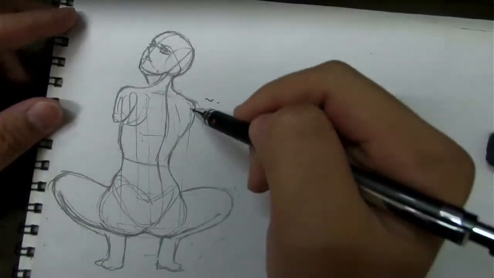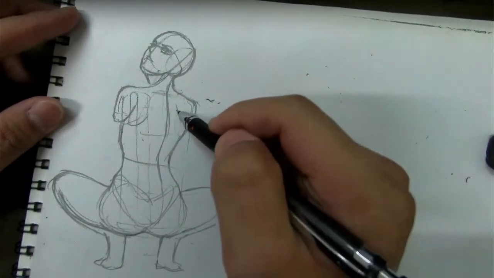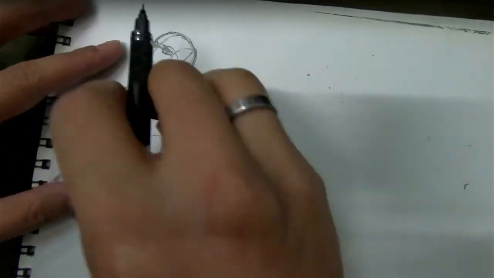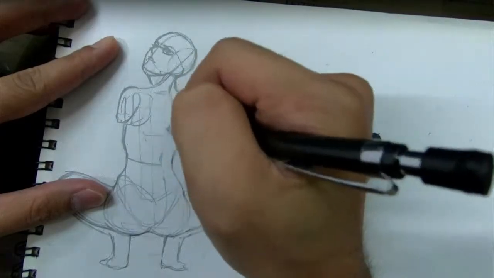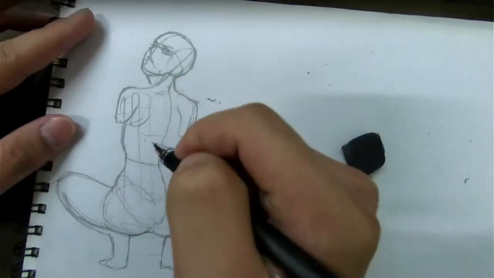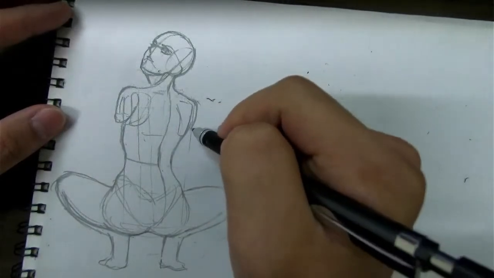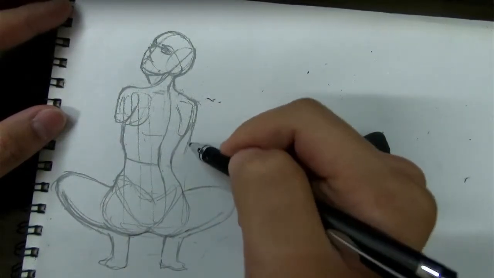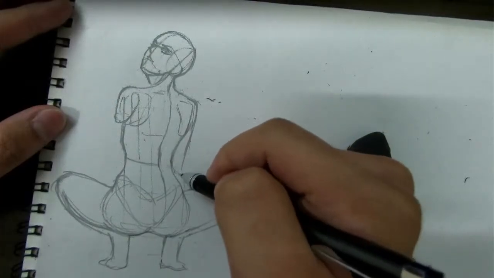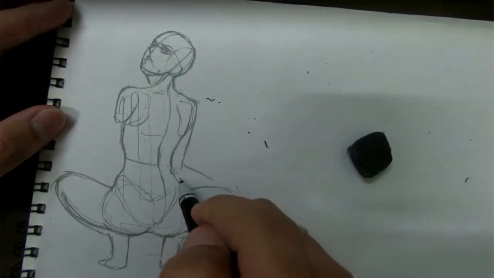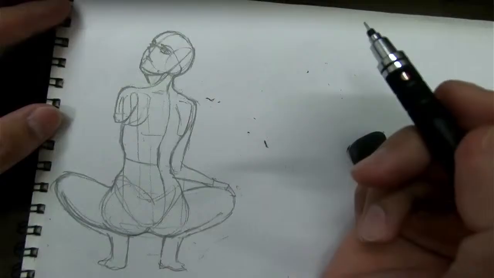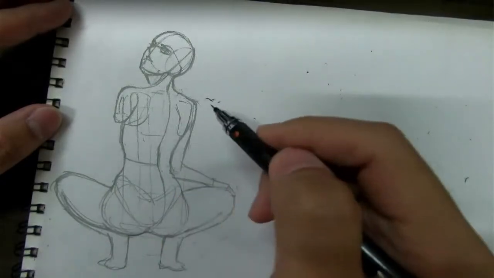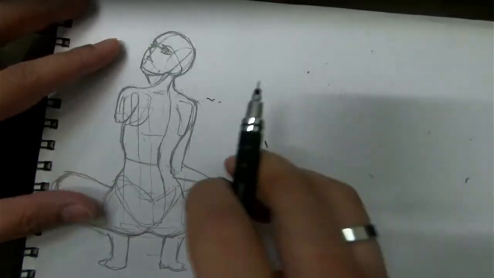Okay, so I guess you know the pose. This is your scapula. She looks like she has scoliosis. Let me fix it. Okay. Alright, looks weird.